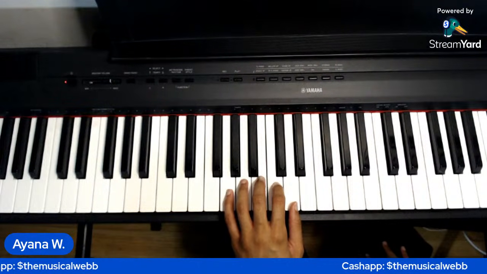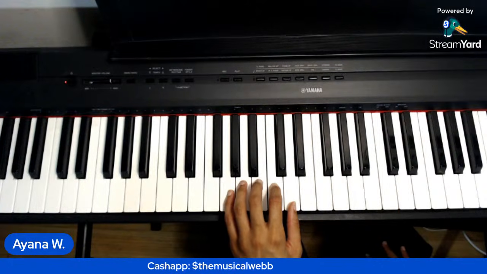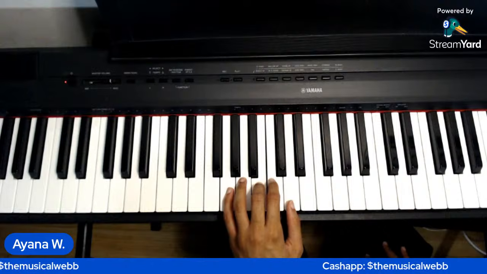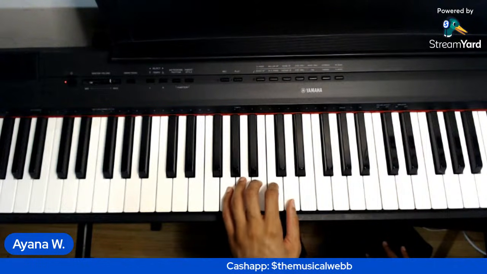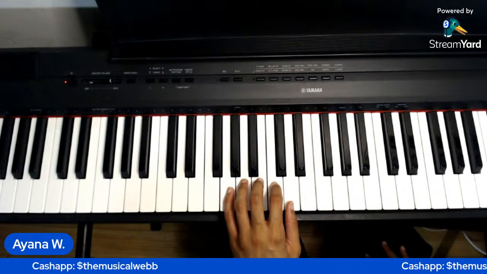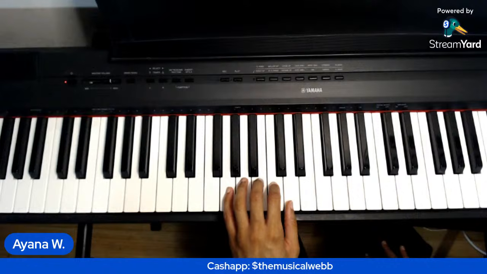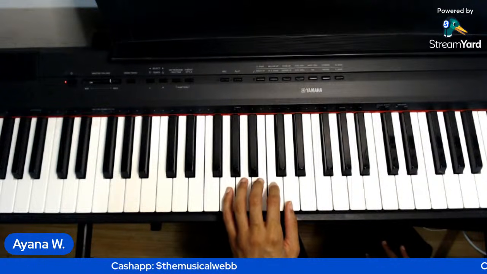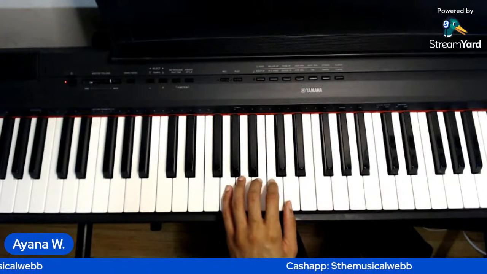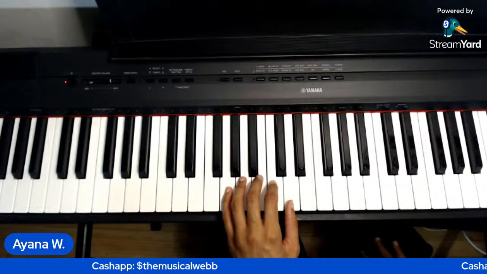So G for the pinky. And then our third finger goes to B. And then our one finger goes to the top at D. And then we'll finally land our third finger back to B. So we have G, B, D, B. Notice that we're just using the same three fingers. We're not making it complicated. We're just using the fifth, third, and the first finger for this exercise.